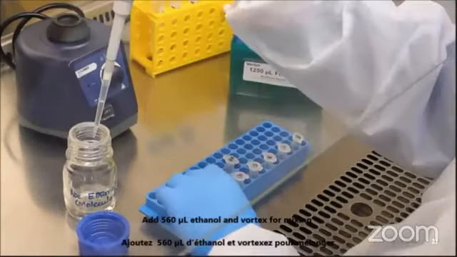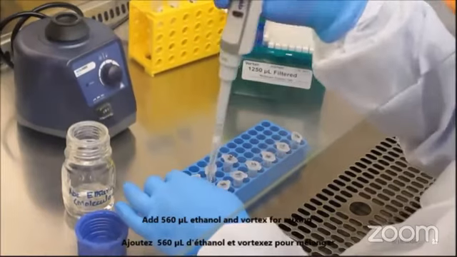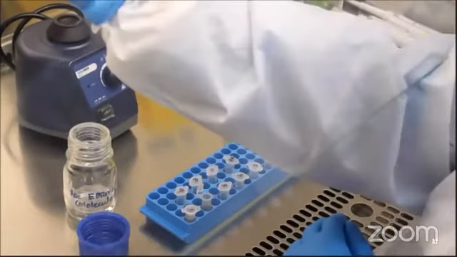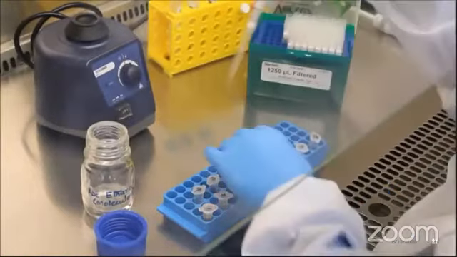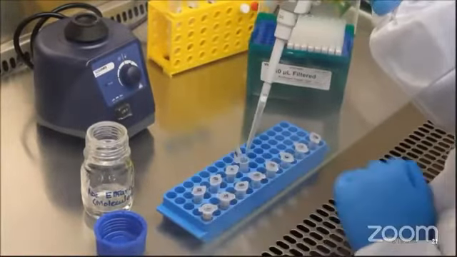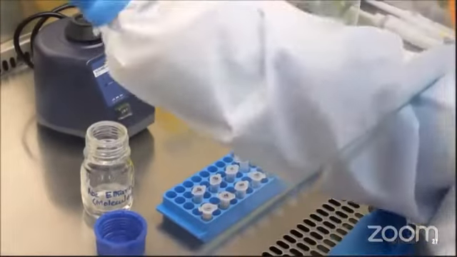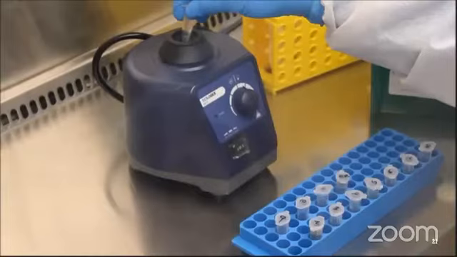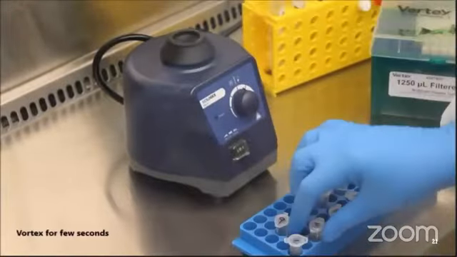The basic procedure is that salt and ethanol are added into the aqueous solution, which forces the precipitation of the nucleic acid out from the solution. It also enhances the binding of the RNA to the silica membrane. Now vortexing for a few minutes.